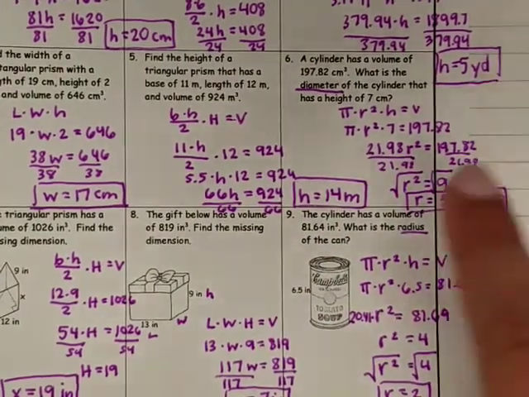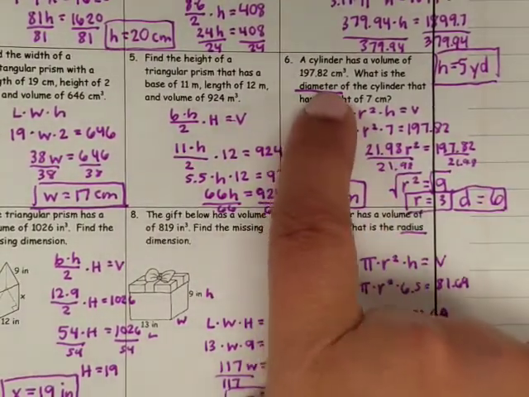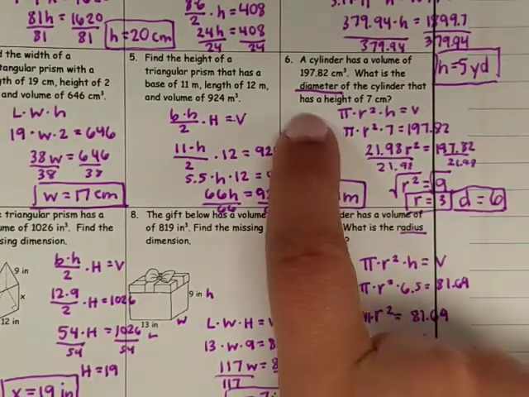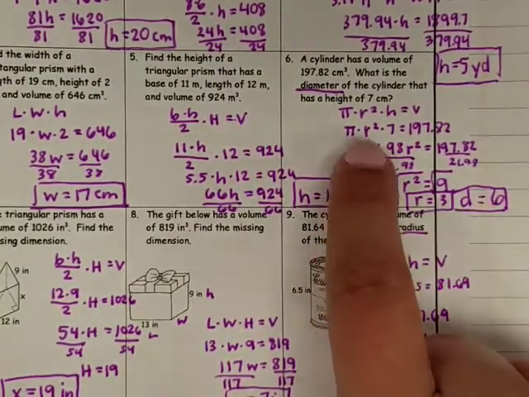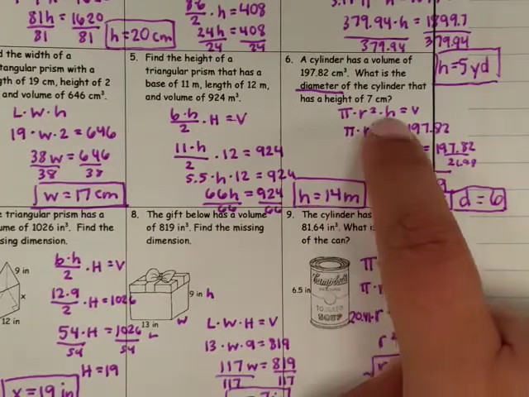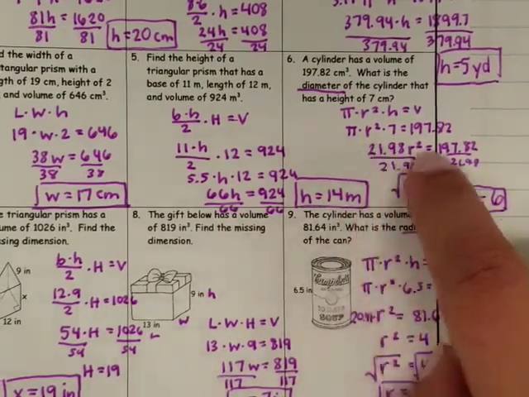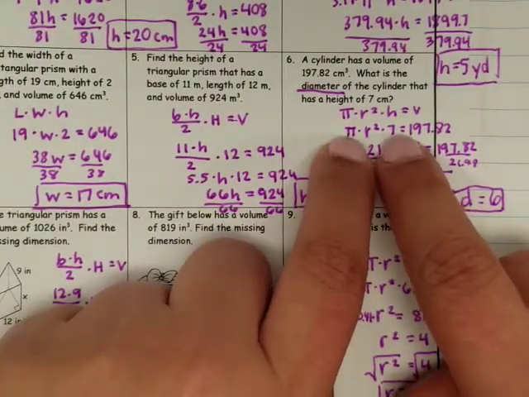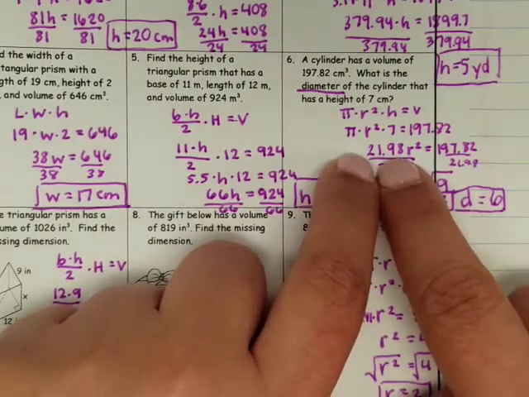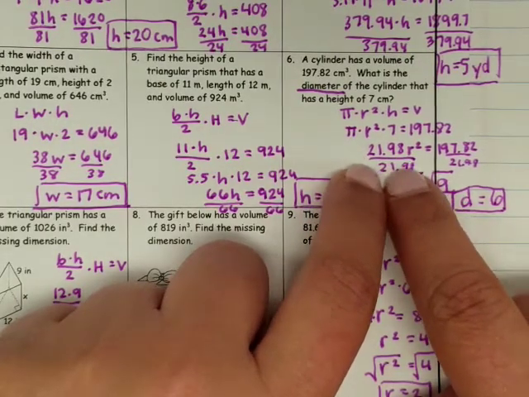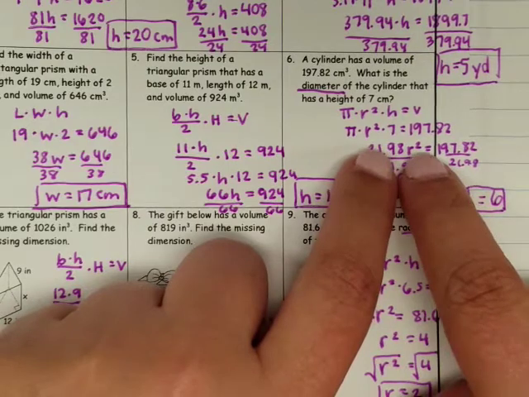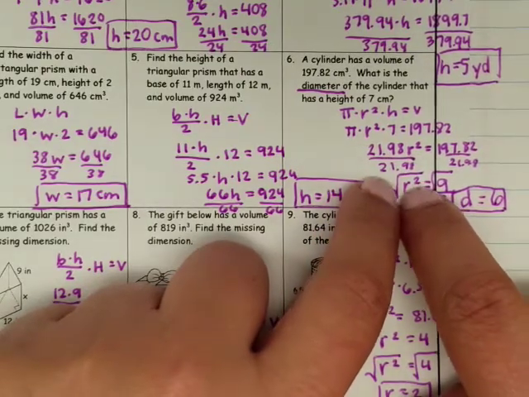And then this one, it actually asked for diameter. So once you found your radius, you actually had to multiply times 2 to get your diameter. So let's walk through this one. Pi times radius squared times h. I filled in all my information. Then what I did here was I multiplied pi times 7 and got 21.98. I divided both sides by 21.98, and I was left with r squared. So r squared is 9.